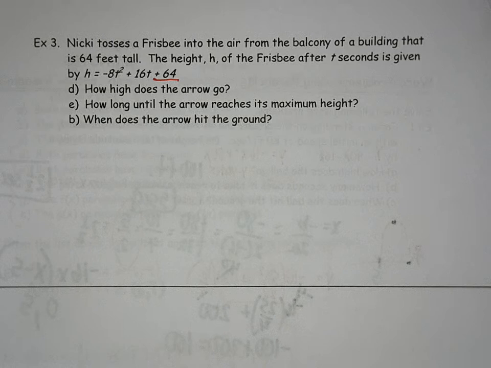Start by finding the x side of the vertex. Negative b over 2a. Yep. Right. Take out a negative 8. Factor out a negative 8. Don't forget to always check for GCFs when you're factoring.